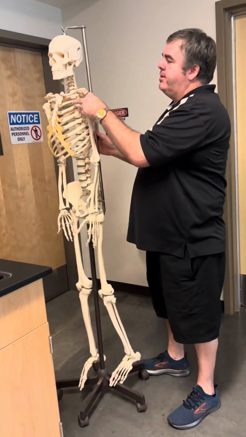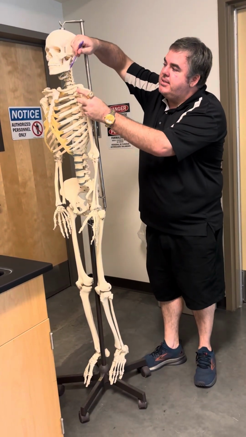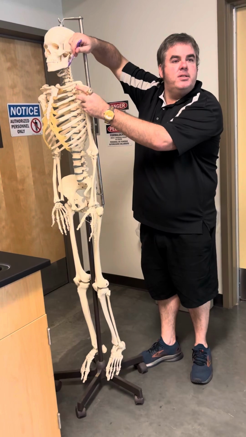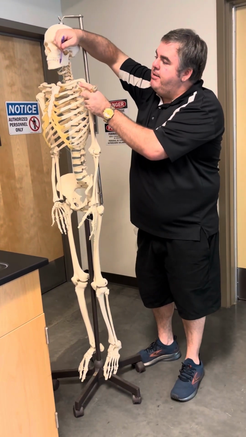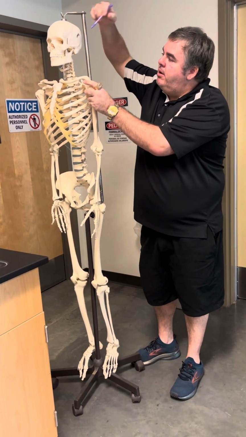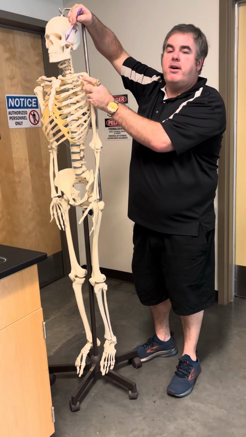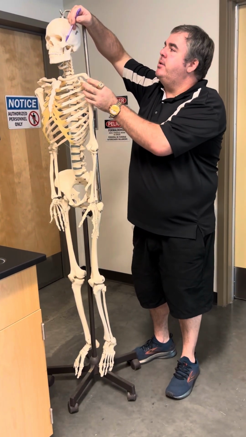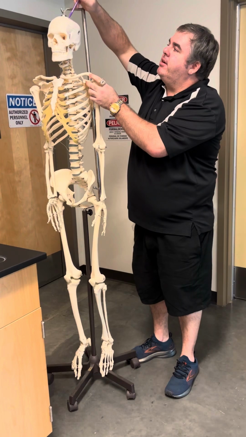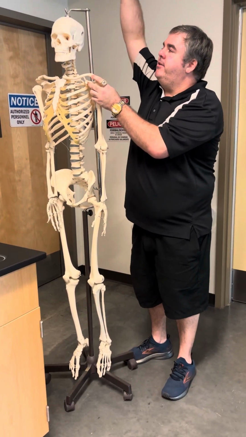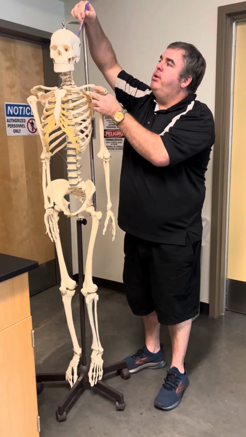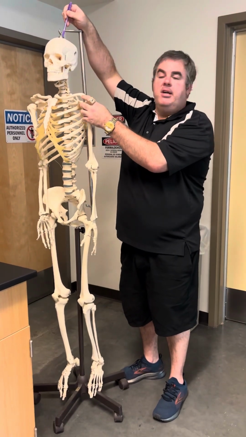If you look at an angle right here, what do we call this? Angle of the mandible. Right in front is the body of the mandible. What is up here? The cheekbone we call the zygomatic bone. Suture right here separates frontal from the two parietals. We call that the coronal suture.